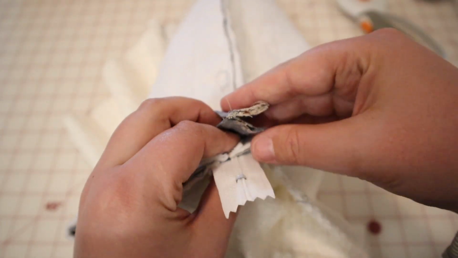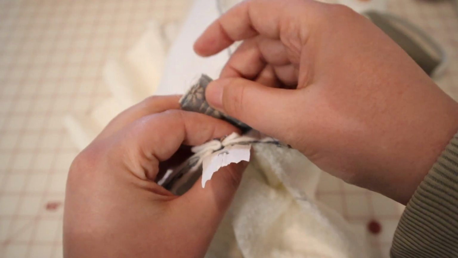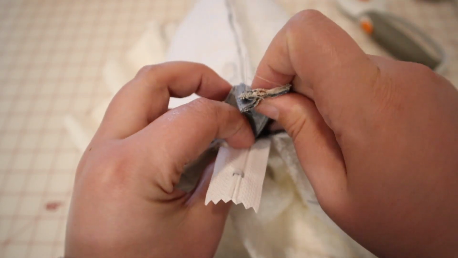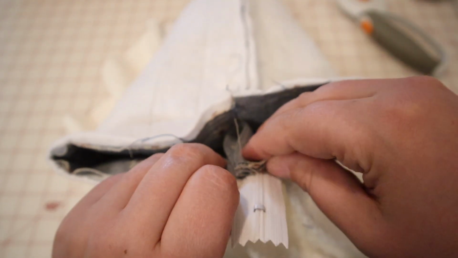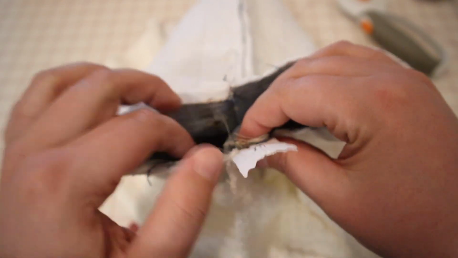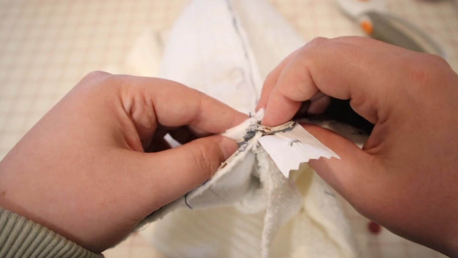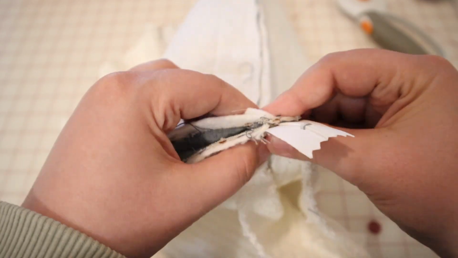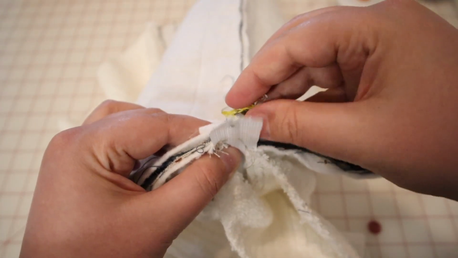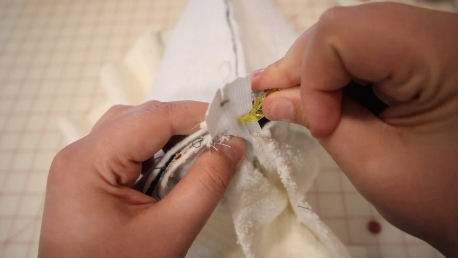If you are adding a tab, we're going to add the tab in here and I just center it on the zipper. Just make sure that the ends are comfortably on the outside of the bag so that you don't accidentally not sew it in the right spot. And then we're going to clip that into place and we're going to repeat this for both the top and the bottom of the bag.